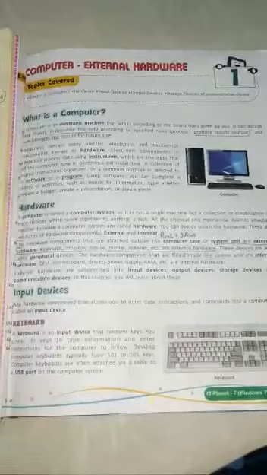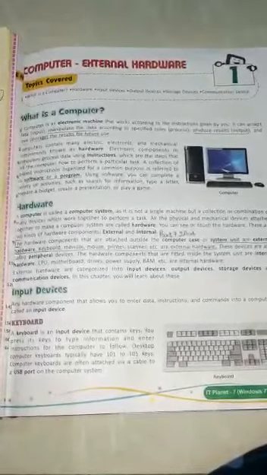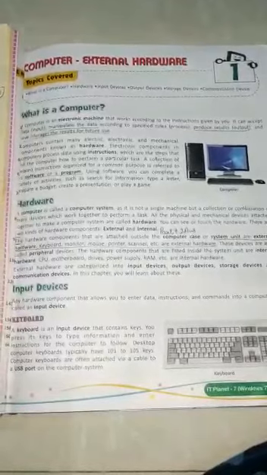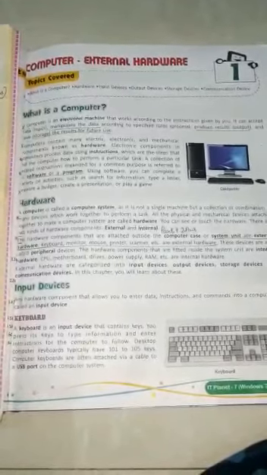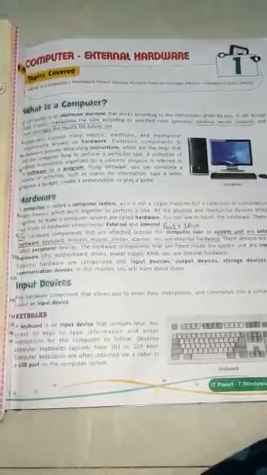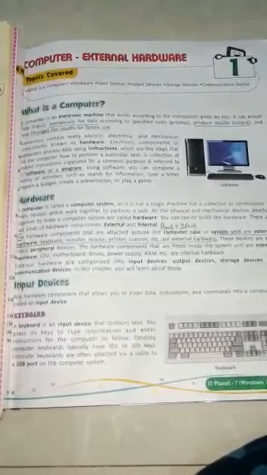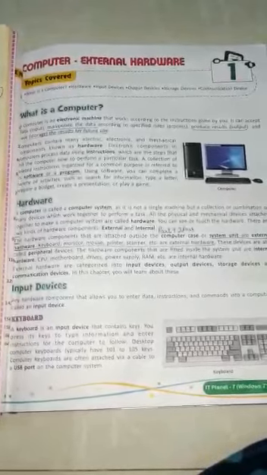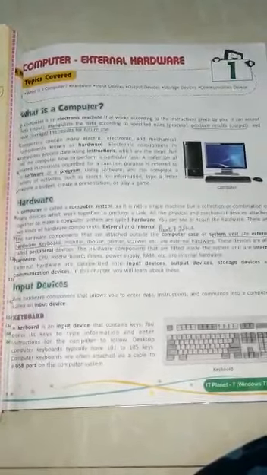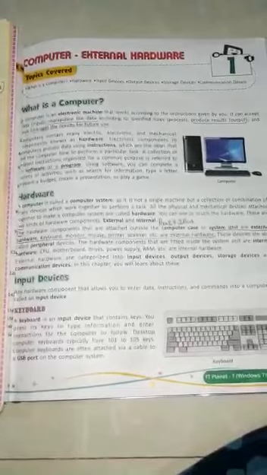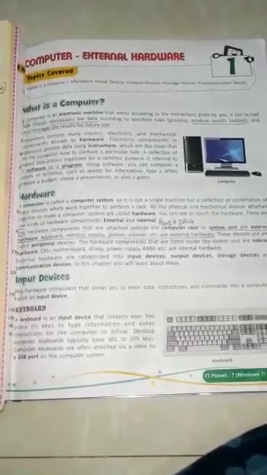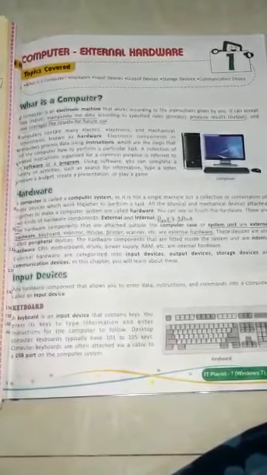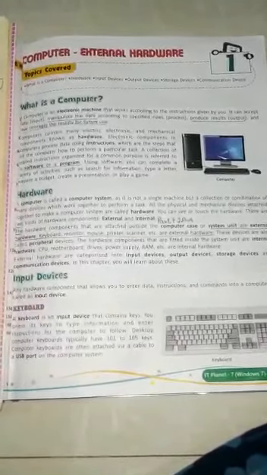External hardware is categorized into input devices, output devices, storage devices, and communication devices. In this chapter, you will learn about these. Input devices. You all are familiar with input devices. Any hardware component that allows you to enter data, instructions and commands into a computer is known as an input device. You can easily give instructions to the computer with the help of input devices.